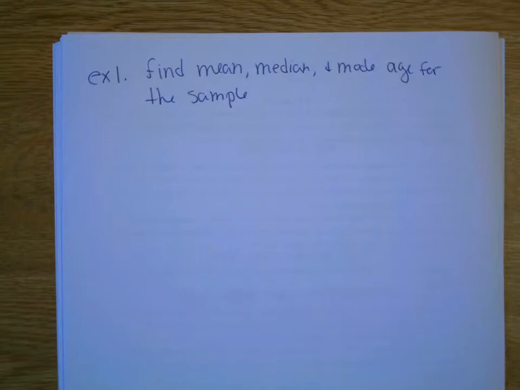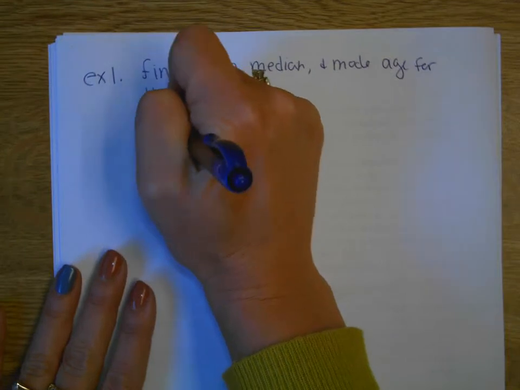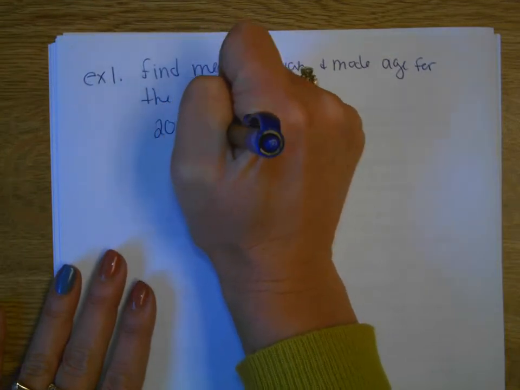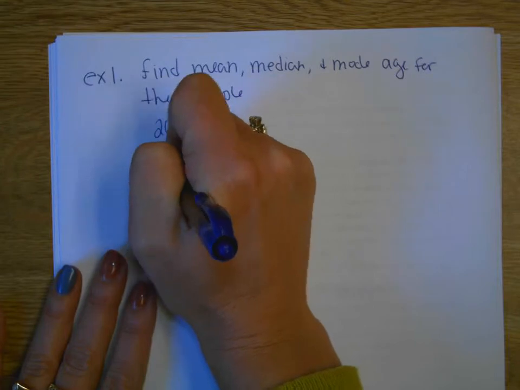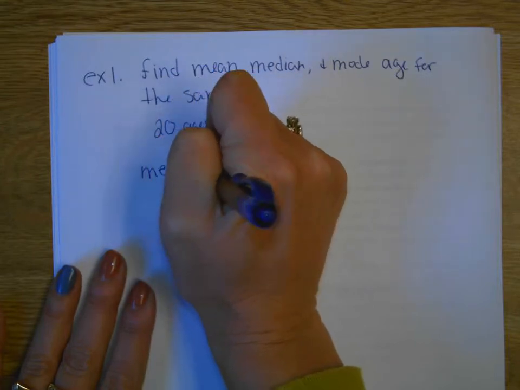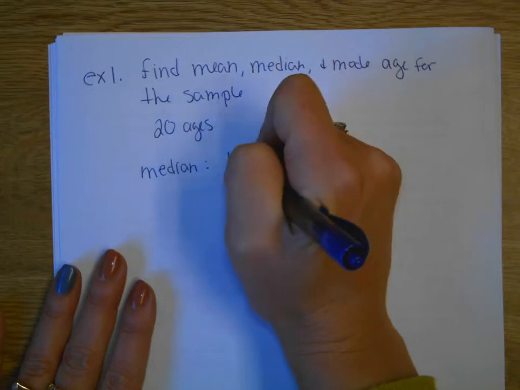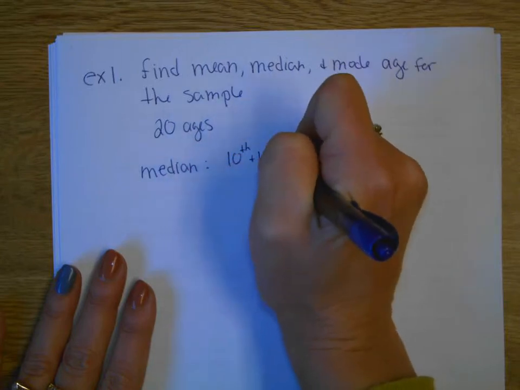So we want the average of which two? What's going to be the middle two numbers? 10 and 11. You want to average your 10th and 11th. 21.5. So the 10th number was 21. So we had 20 ages. So to get the median, we're going to average the 10th and the 11th.